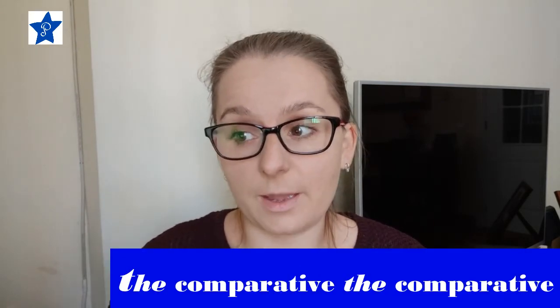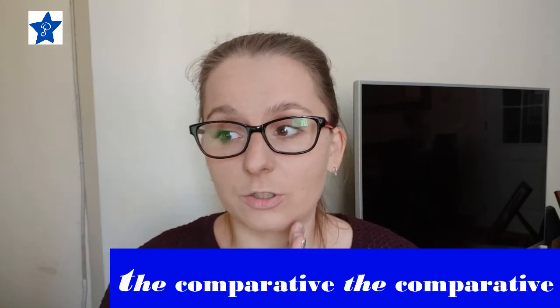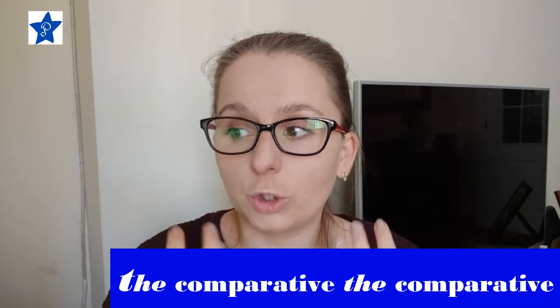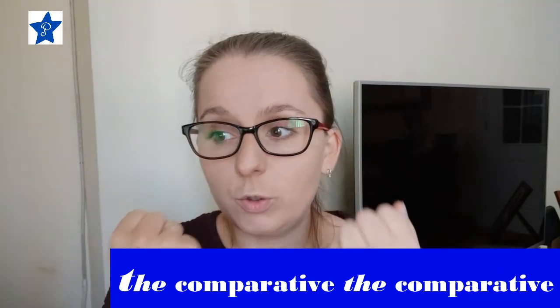And the last important structure for today is the comparative, the. We use this structure for changes which occur together. So we've got two changes. The second one is the result of the first one. So the more money I have, the faster I spend it. The more I study, the better my results. You see, so you study more, your results are better. The more I study, the better results I get.